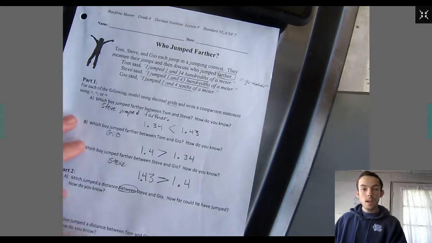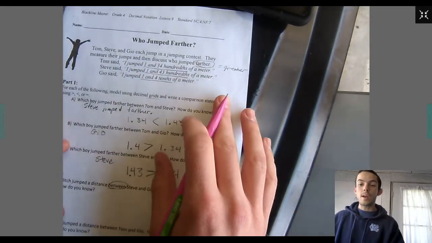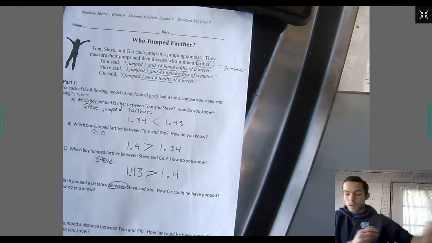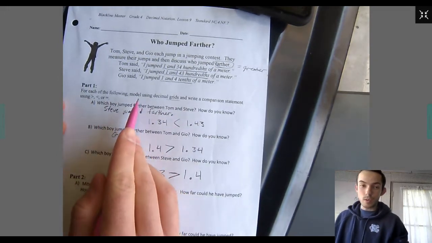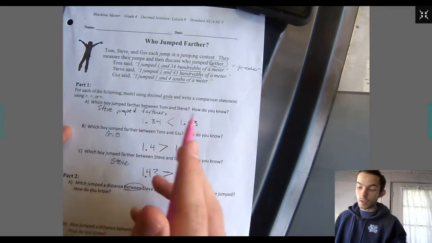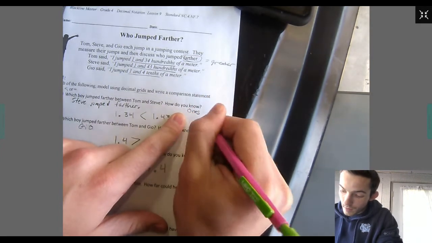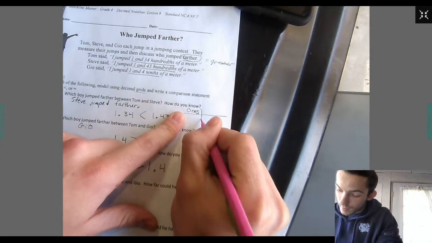Starting on this side, I already went ahead and put in some sample answers because I wanted to show how a place value chart would be written. So in the very first place, as a refresher, we've used those model grids. Now we're writing comparison statements, but I also want you to take it a step further. So we're going to make a place value chart: ones.